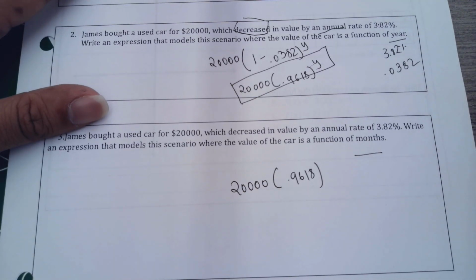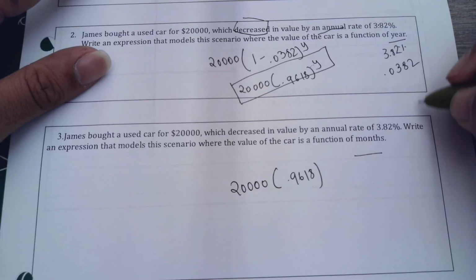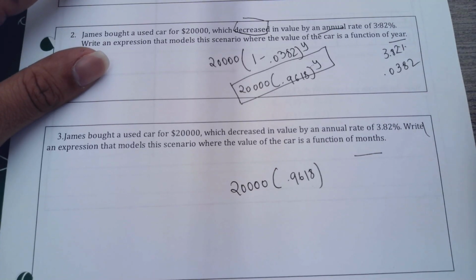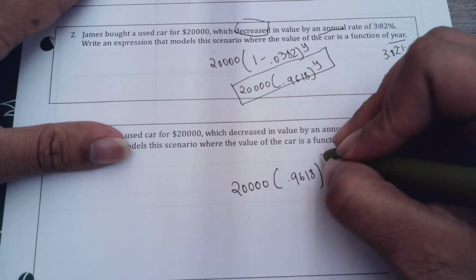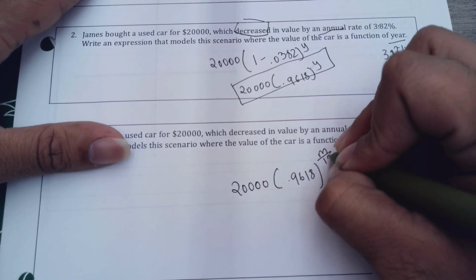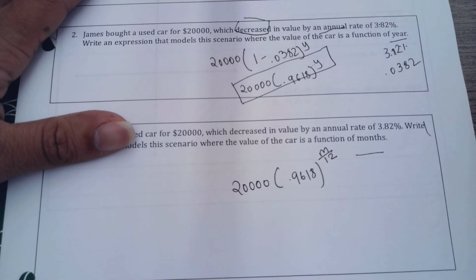But now, how many months will it take for it to happen one time? It's going to take 12 months, because there are 12 months in 1 year. So you must divide the exponent by 12: m over 12. That's it, and you're done.